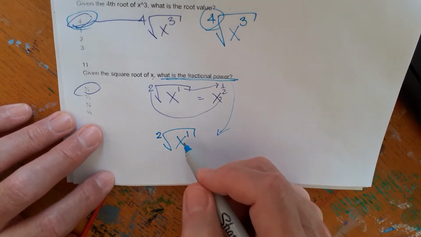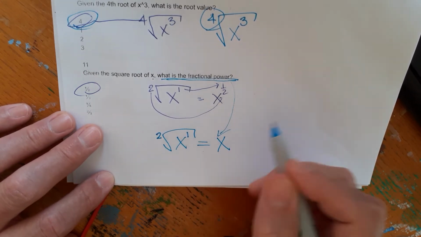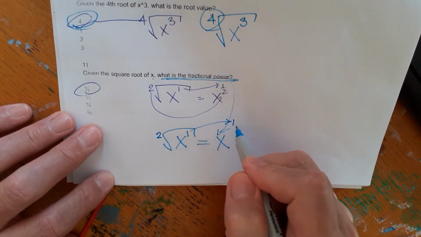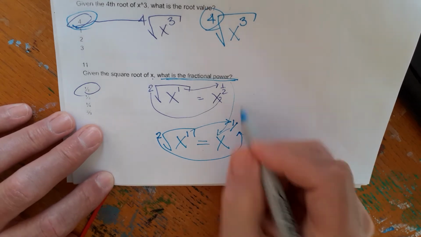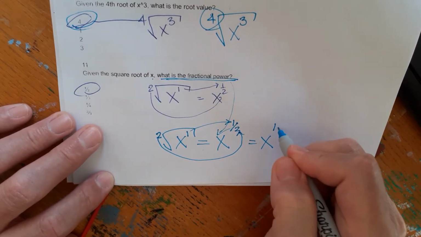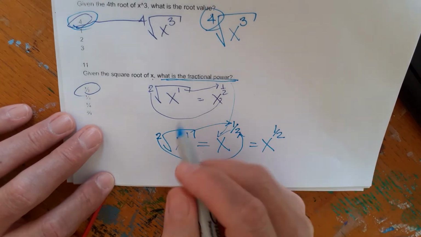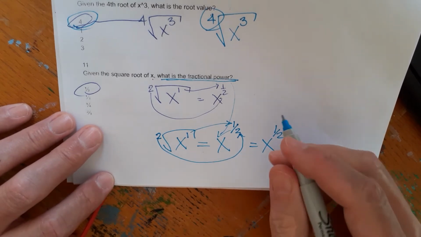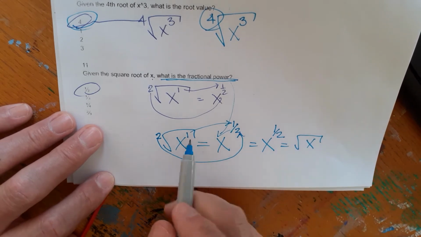Now, let's take this x out from under the root symbol. Here's what happens. This equals x, and we get a fractional power. The 1 goes on top, there's a fraction bar, and the 2 goes underneath. And we can say this is x to the power 1/2, or 1/2 power. And what it really means is the square root of x. So students will then learn later, oh, this is equal to the square root of x, and they kind of don't get it. This explains it.